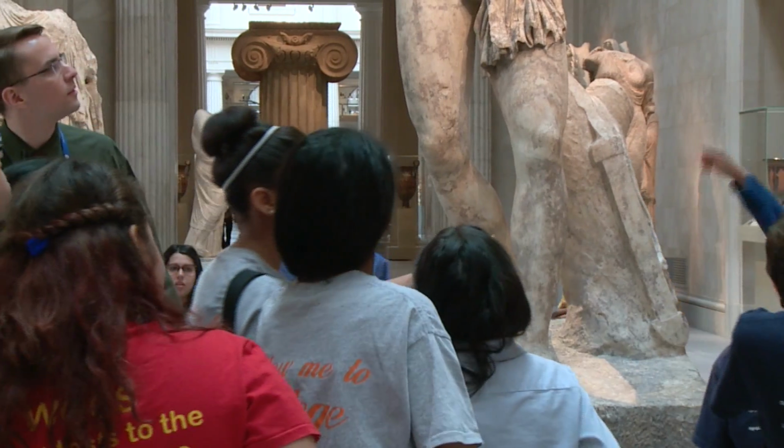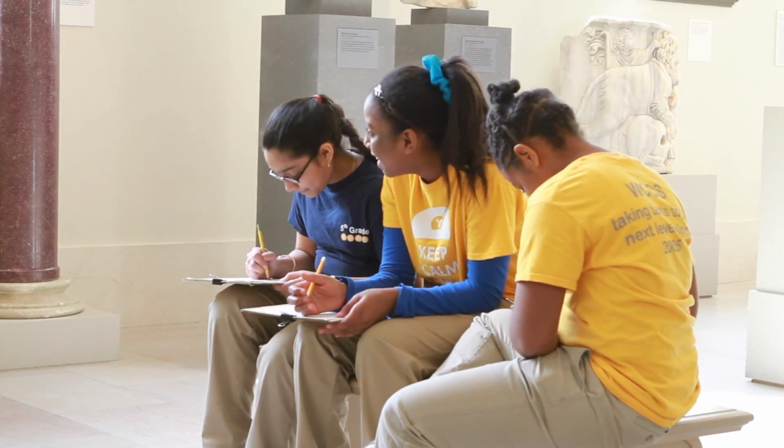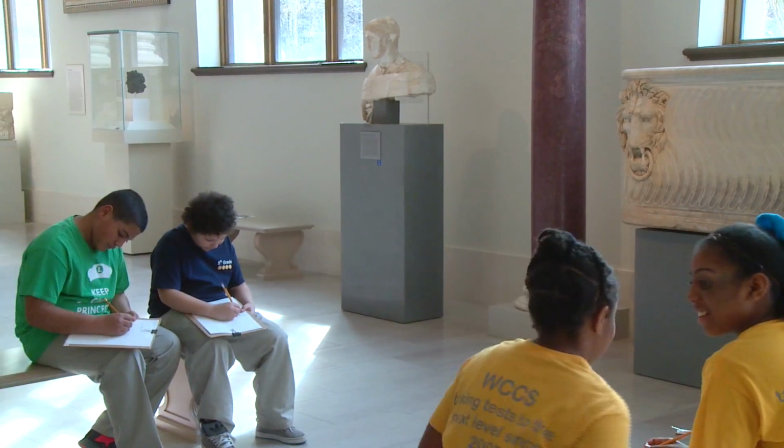In summary, set clear expectations, select works of art strategically, use a theme to establish a clear focus, and incorporate a range of activities. We look forward to seeing you at the museum soon.